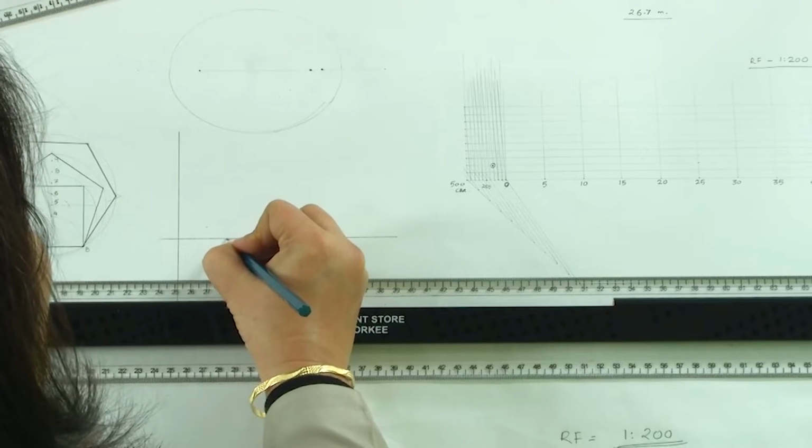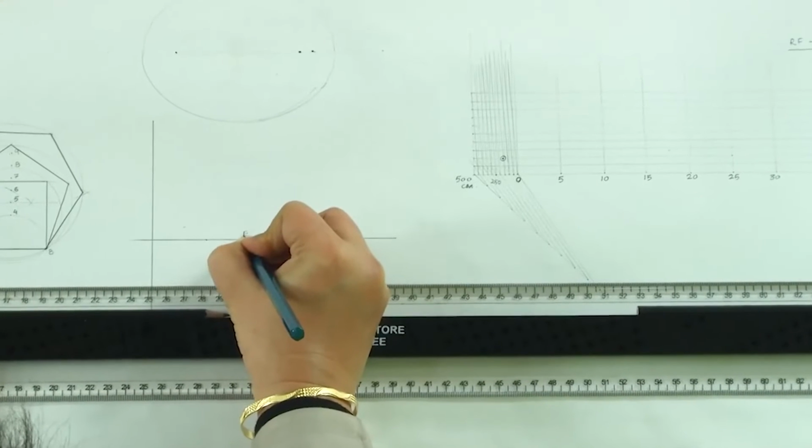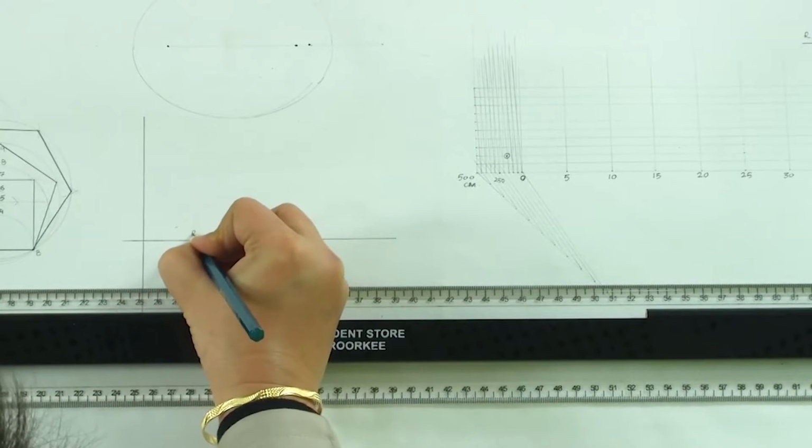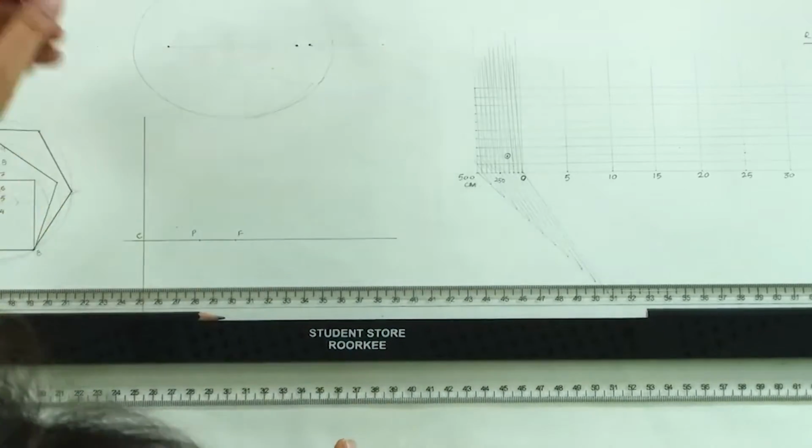And so, this is the point P. So, this is focal point F, and this is the point P, and say this is the point C where the axis meets the directrix.